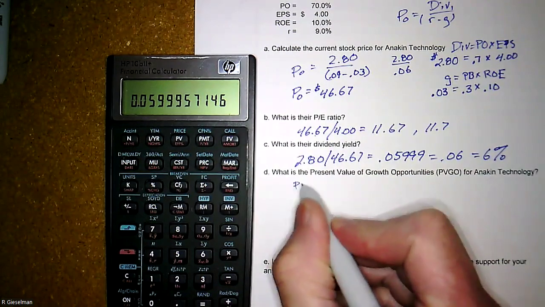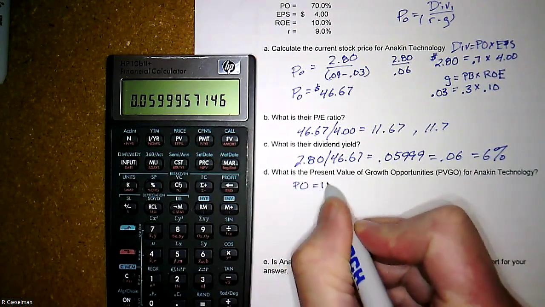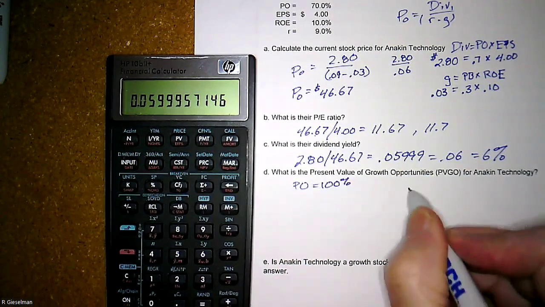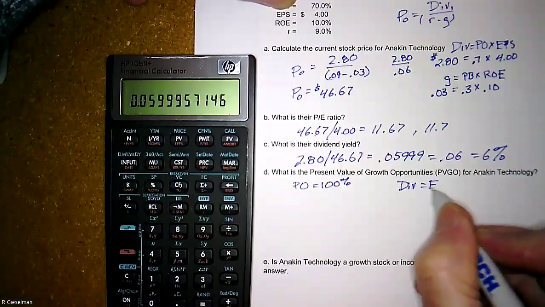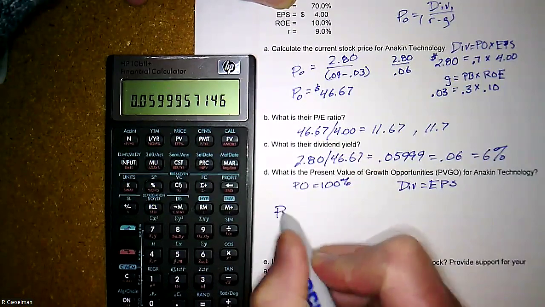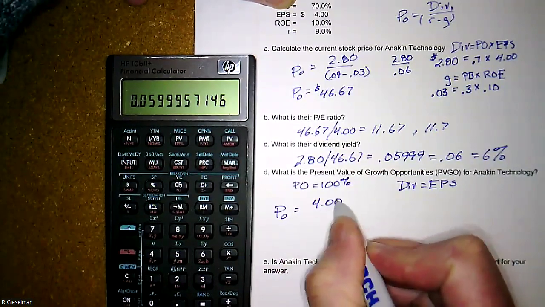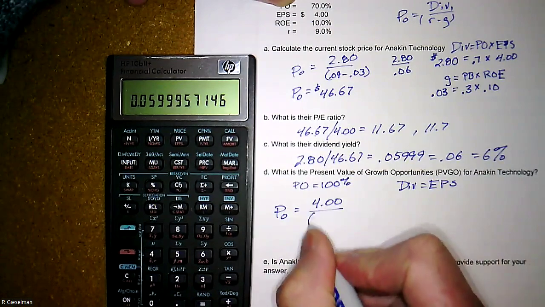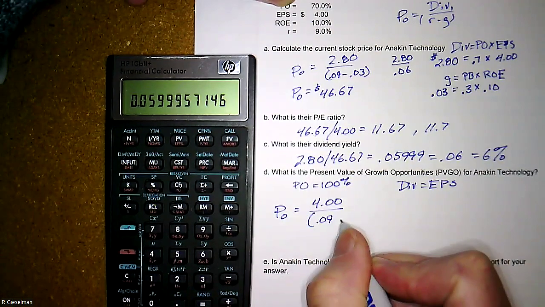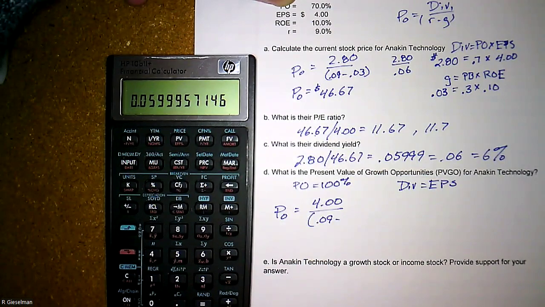So the payout percentage with zero growth would be 100%, which means the dividend equals the entire earnings per share. So if I go to my constant growth formula, my dividend is going to be the full $4. I'm paying everything out as a dividend. I'm not plowing anything back into the company. I'm going to divide that by my rate of 0.09 minus growth. But if I'm not plowing back, I'm not growing, so growth is zero.